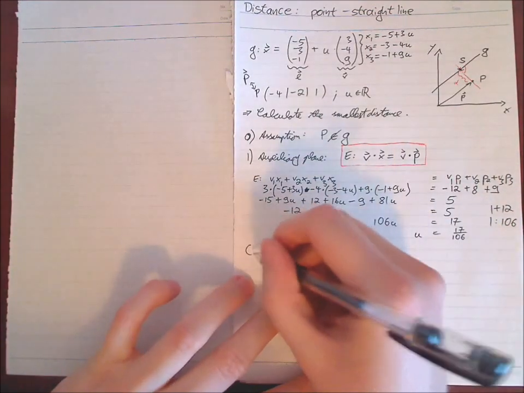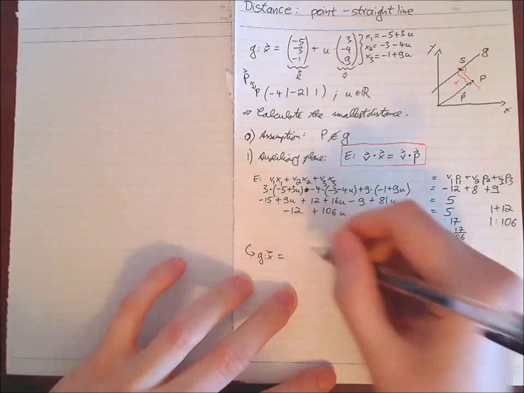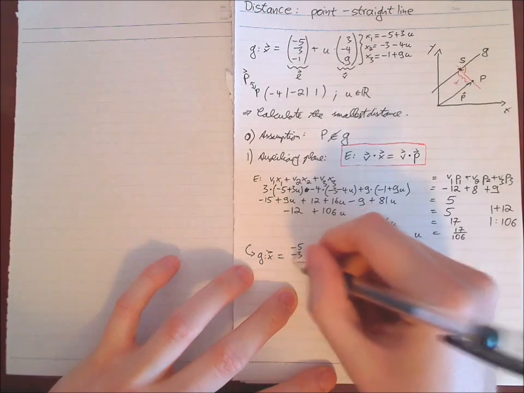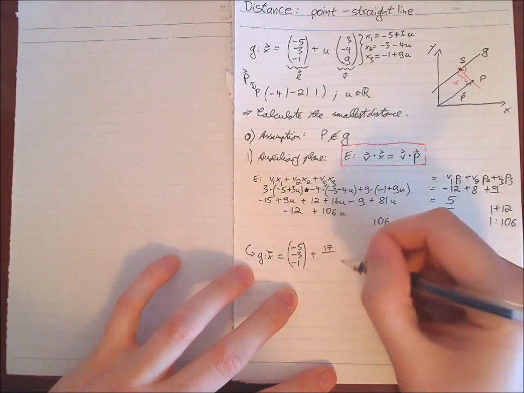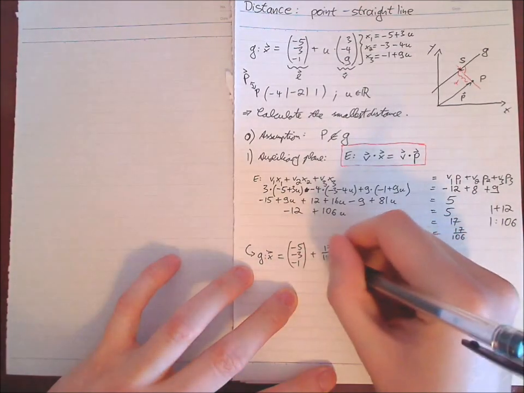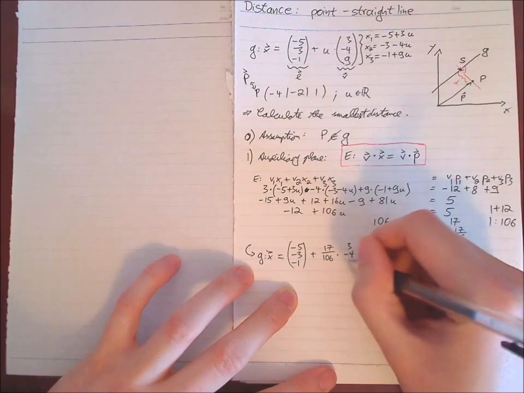So the straight line looks the following: equals minus 5, minus 3, minus 1, plus 17 divided by 106 times 3, minus 4 and 9.